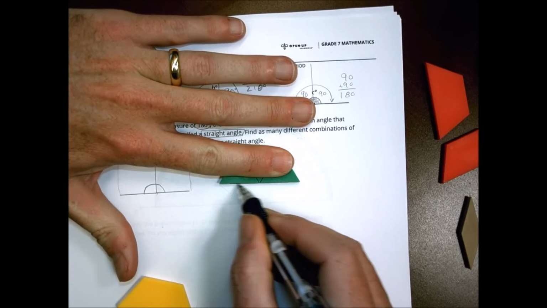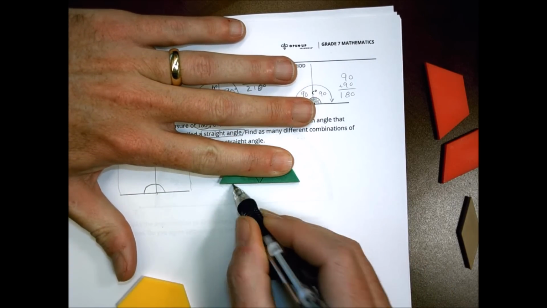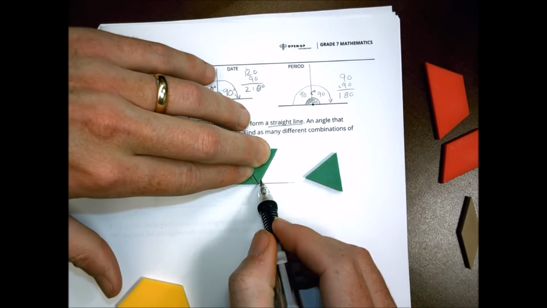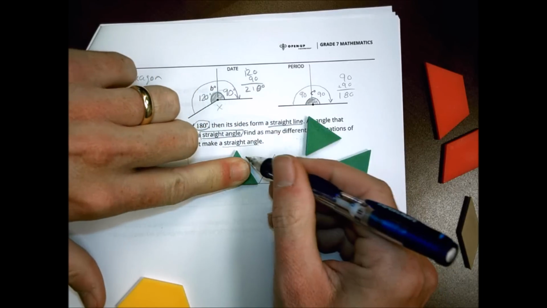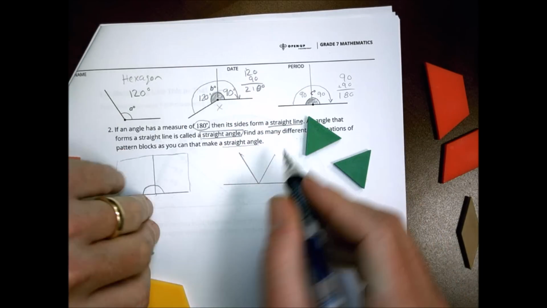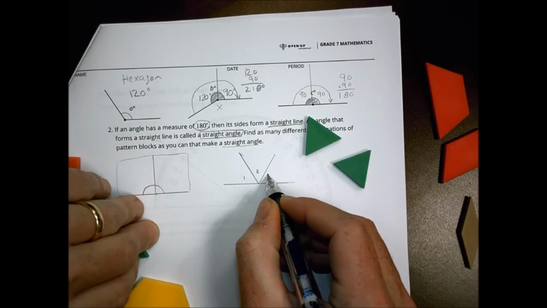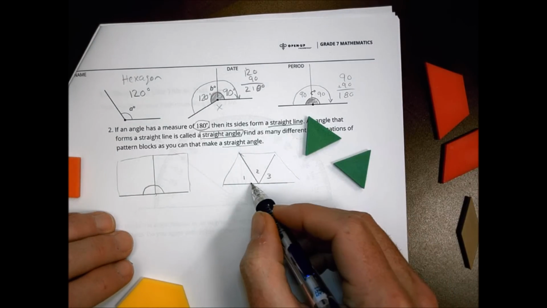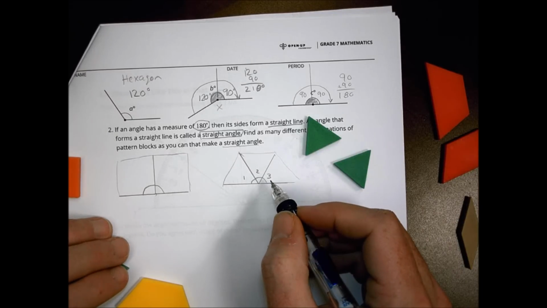How is that straight angle formed? It's formed because I have an equilateral triangle right there, and an equilateral triangle right here, and right here. I have 1, 2, 3 equilateral triangles that form together to make that 180 degrees. Okay? Are there other ways of doing this?